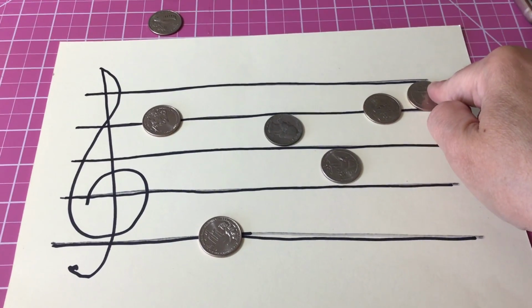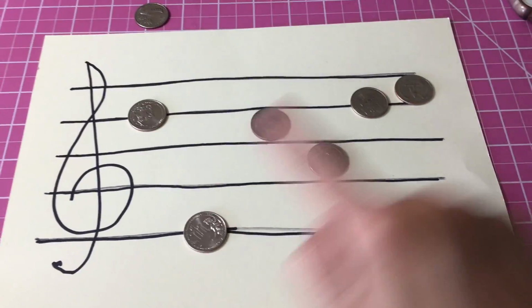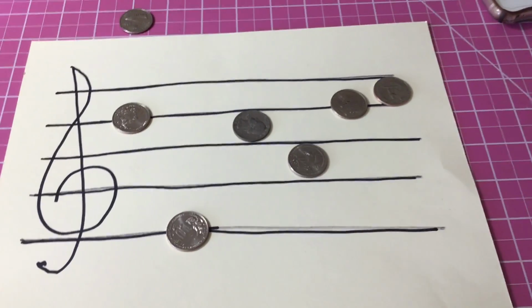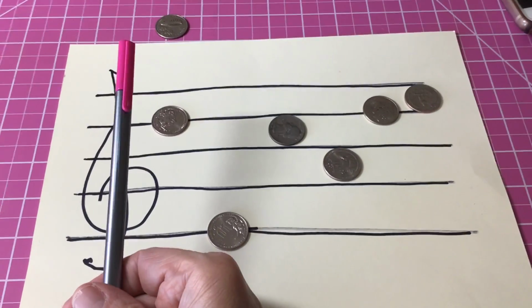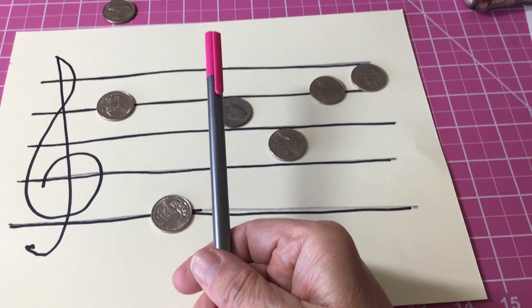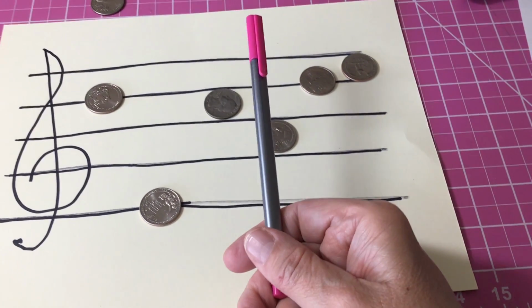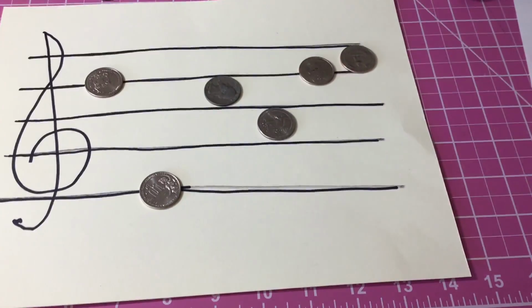That's something you can't be sloppy on. And I chose the higher E. I'm showing both E's in this example. Checking with my pen. D, E, C, A, D, E.